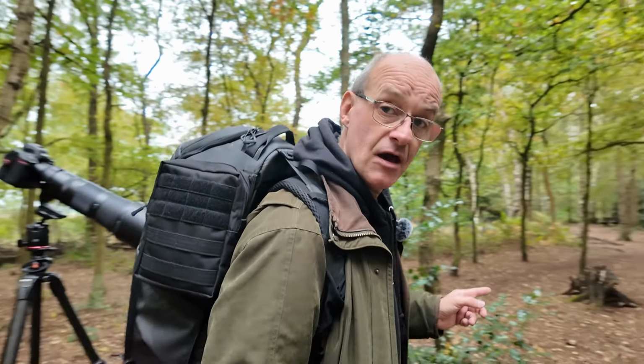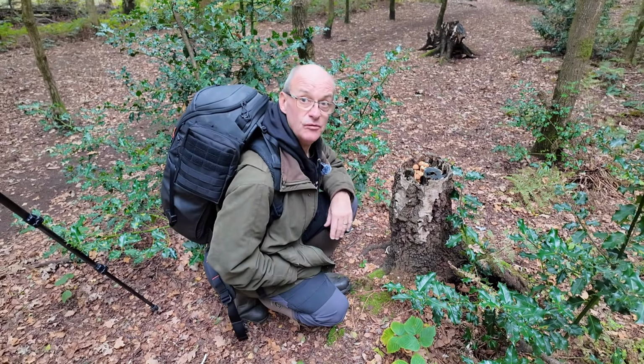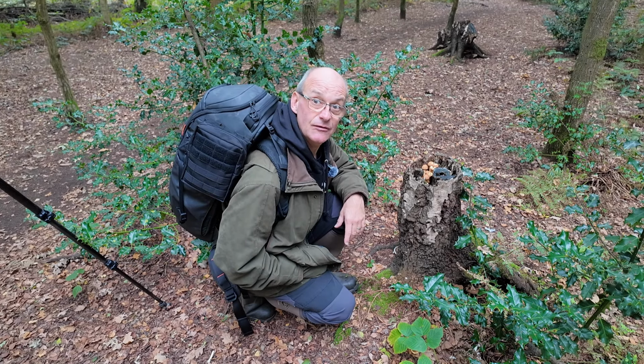And just over here on this tree stump, if you come with me, there's some mushrooms in the top just here, and that makes for quite a nice little composition.